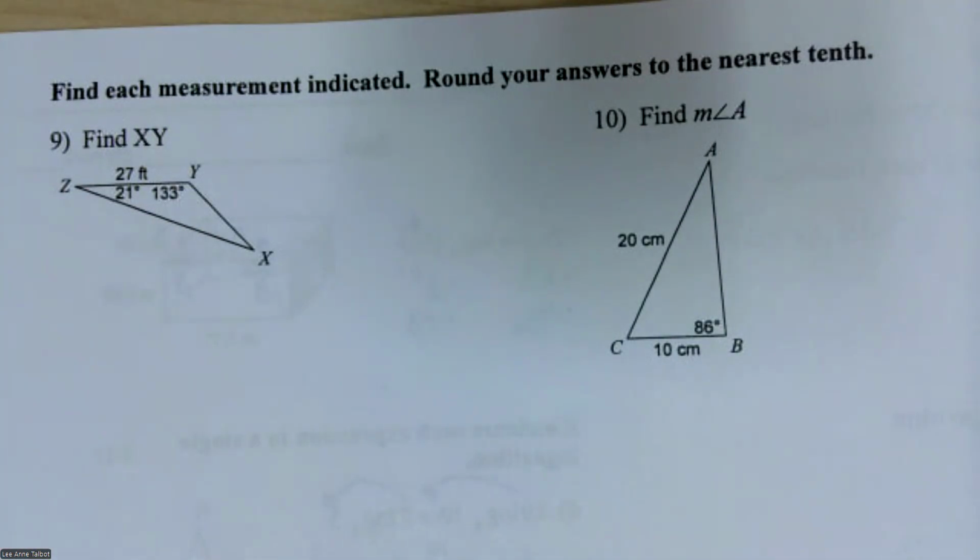You only have to solve for one thing. You don't have to solve the whole triangle, which is great news. You do have to decide if it's log sines or log cosines. There are two different setups for triangles that require log cosines. Do you guys know what those are? Side angle side and side side side.